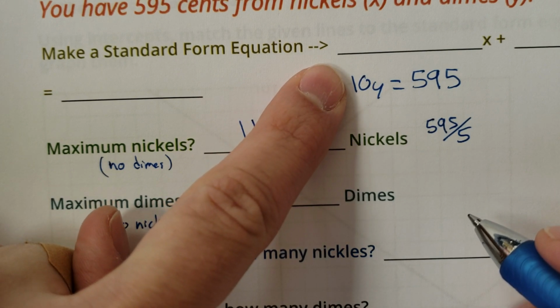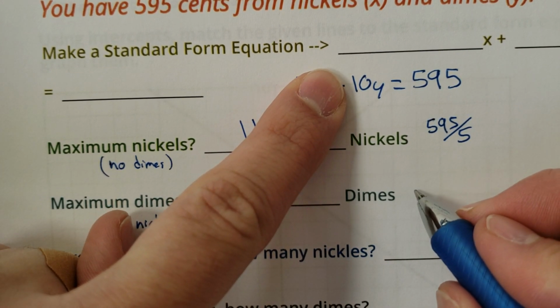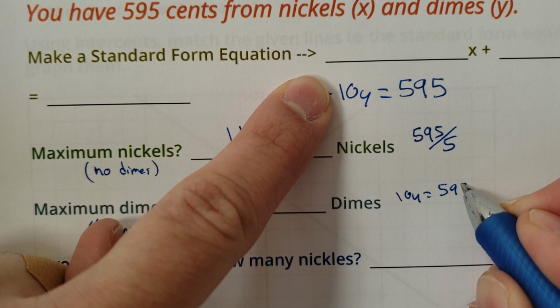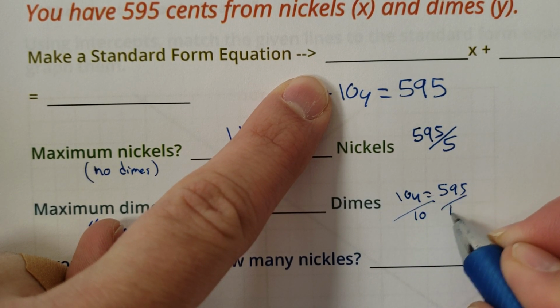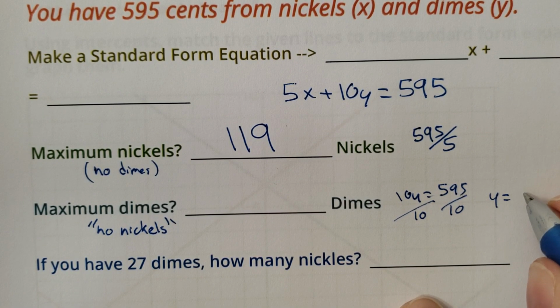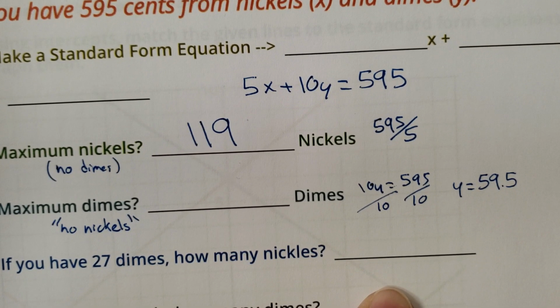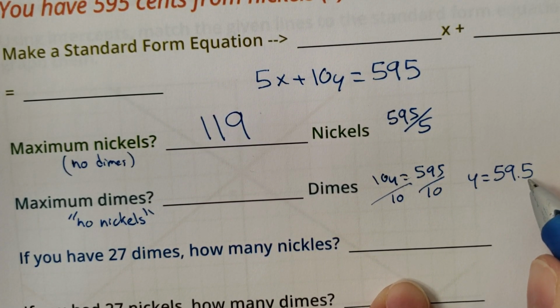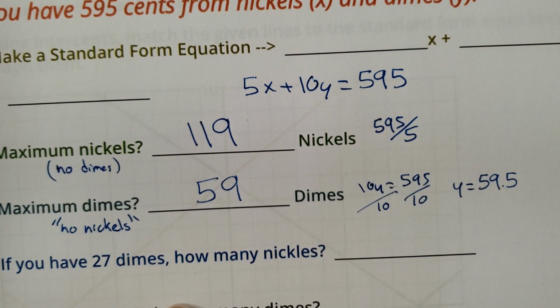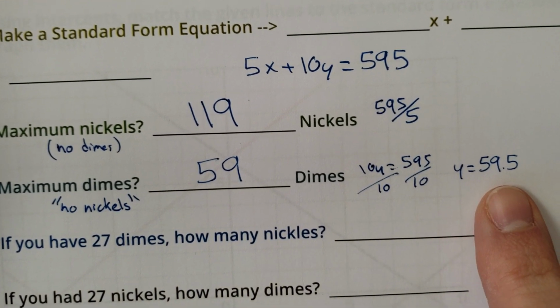You would hide the X. So if you had 10Y equals 595, divided by 10, I think it's just 59.5. So the mathematical number you would get is 59.5. You can't have half of a dime because that's a nickel. So the best you could do is have 59 whole dimes. Again, tricky. Understand what that means.